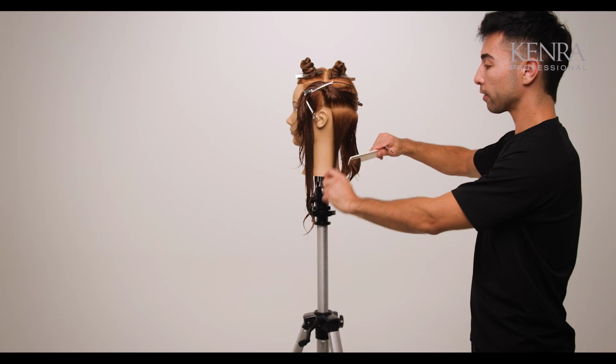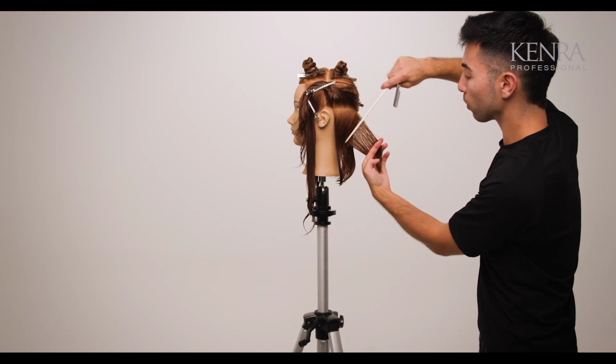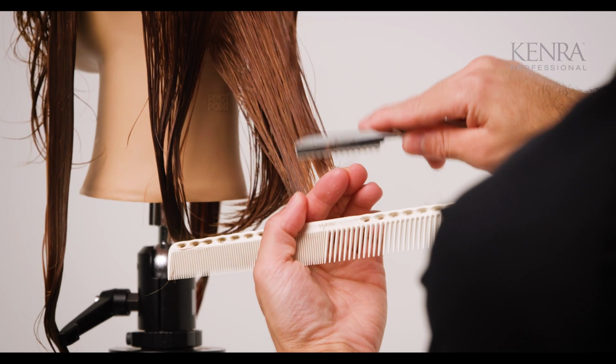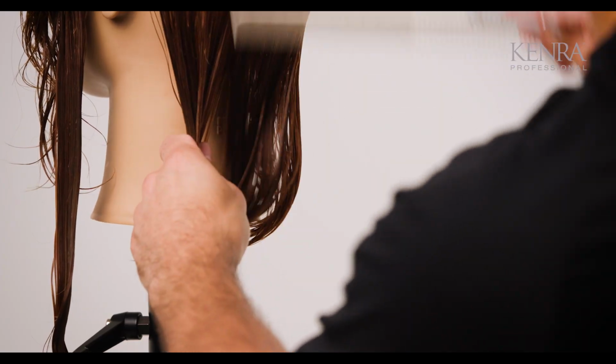So really, you're standing in front of the section that you're cutting to avoid over directing in the back. It's only once you get to the corners that you start to over direct. So I'm just going to cut this layer, take another subsection.